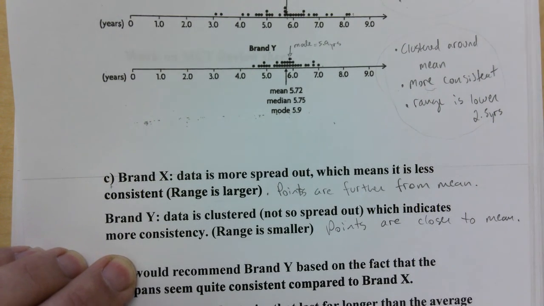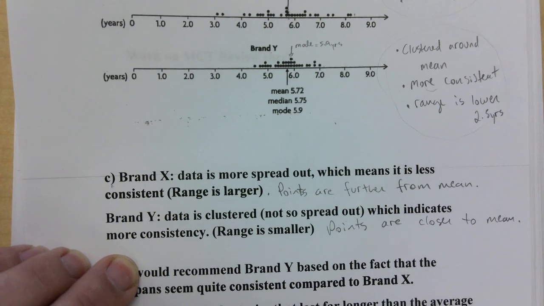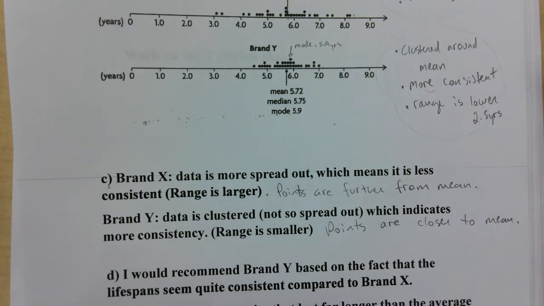You should mention, to understand the big picture here, I talked about dispersion earlier. It's just talking about how widespread things are. I also talked about outliers.